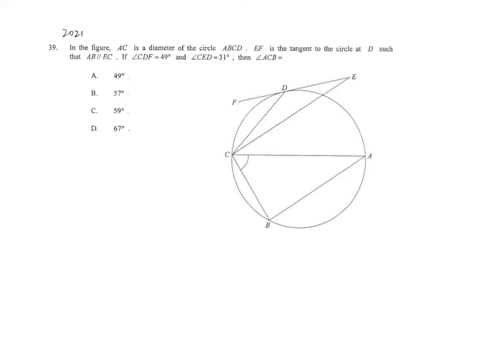For 39, this is a circle where AC is a diameter. So whenever it's a diameter, you would be remembering 90-degree angles on the circumference. Therefore, there's one here. And then if you want to get the other 90-degree angle, you have to make a line. In this case, you'll be making a line joining A and D together. And therefore, the 90 degrees right here.